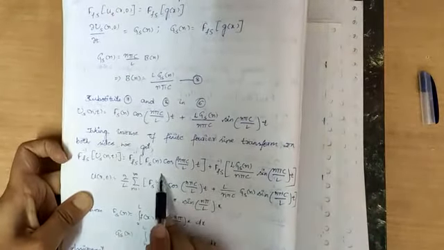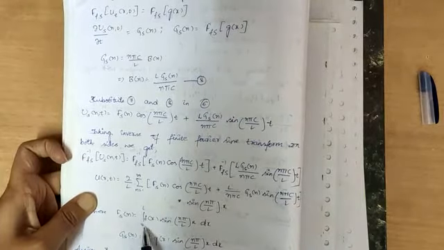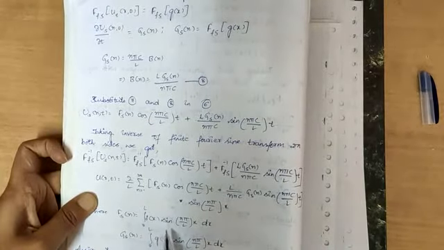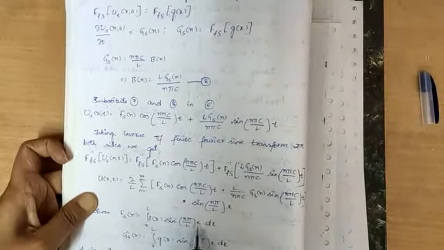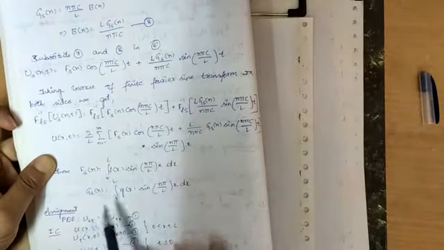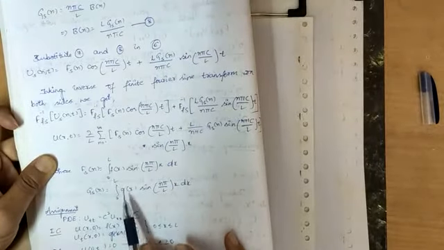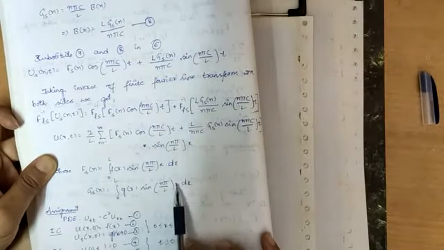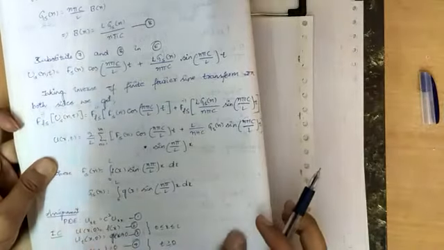Here fs(n) is nothing but the integral from 0 to L of f(x) sin(n pi x / L) dx, and gs(n) is nothing but the integral from 0 to L of g(x) sin(n pi x / L) dx.